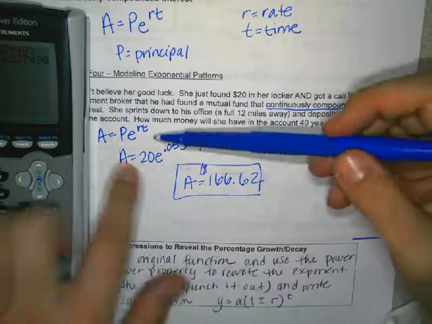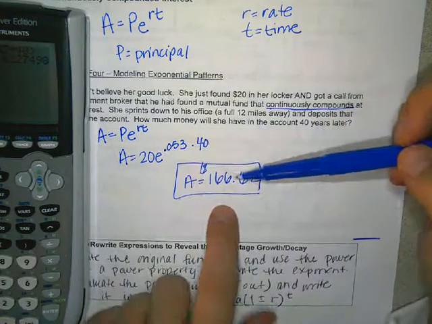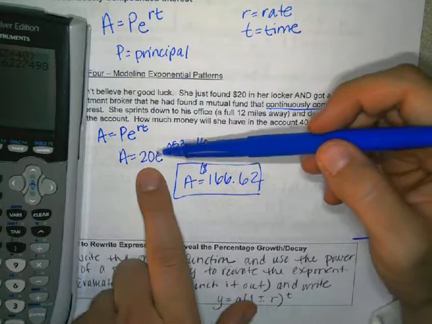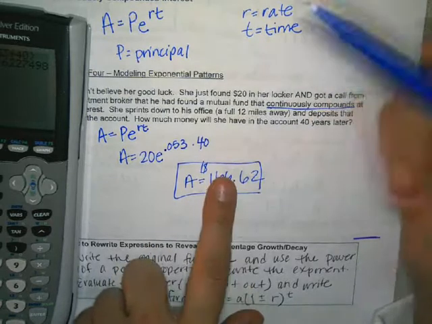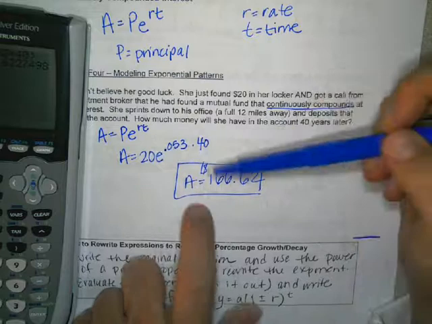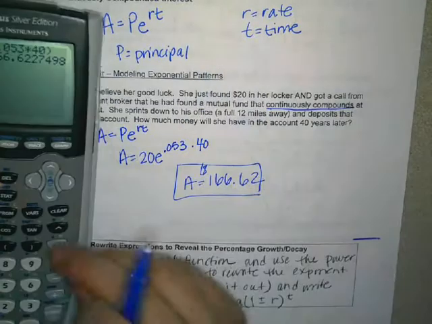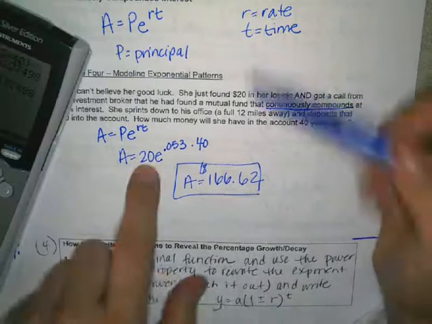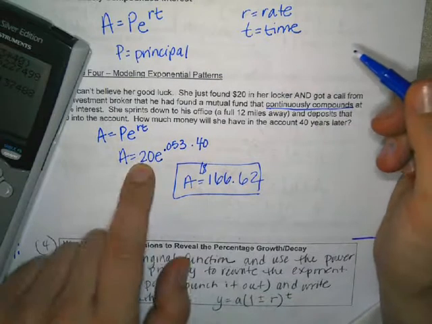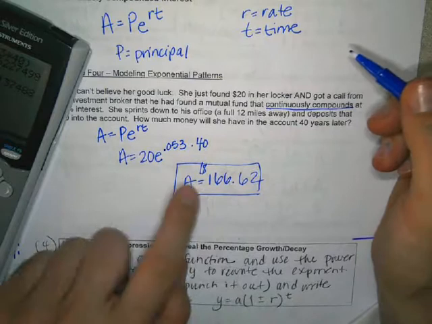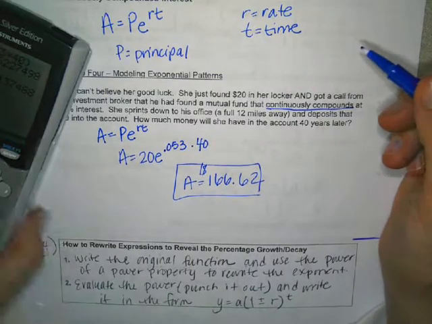Now, it doesn't seem like a lot of money after 40 years, but when you look at the comparison between what you started with and where you ended, if this number was 2,000, let's say, or even 20,000, that's going to be a huge difference. So just look at it in proportions. Well, we could actually set it up as a proportion. You have gained 8 times more money in 40 years. That's not touching the 20 bucks. That's just with continuous compounded interest. You'd have 8 times as much money.